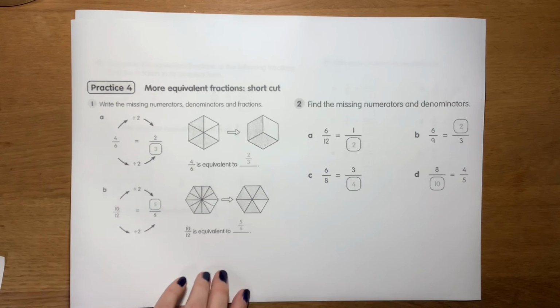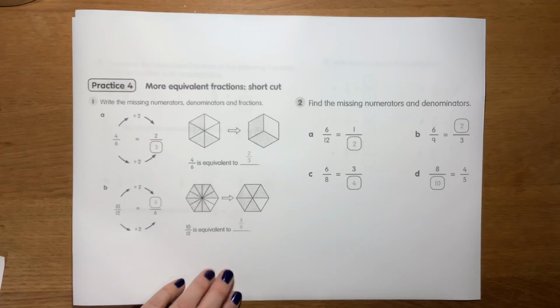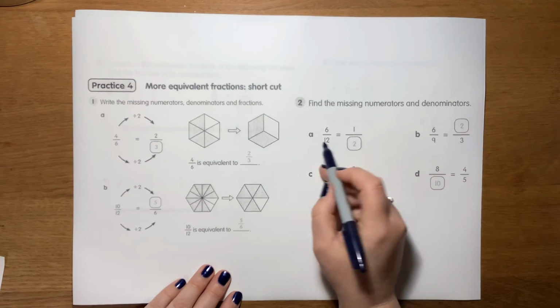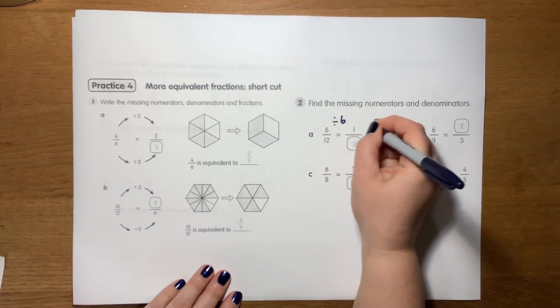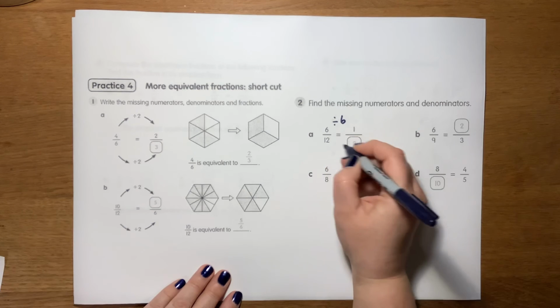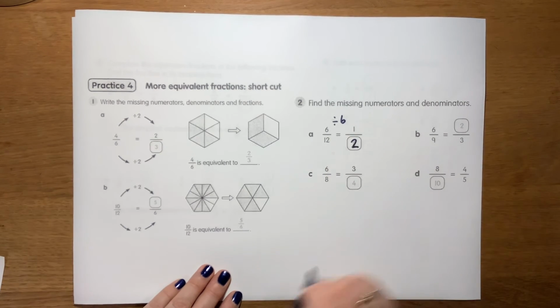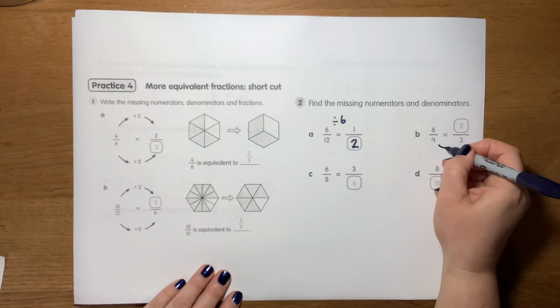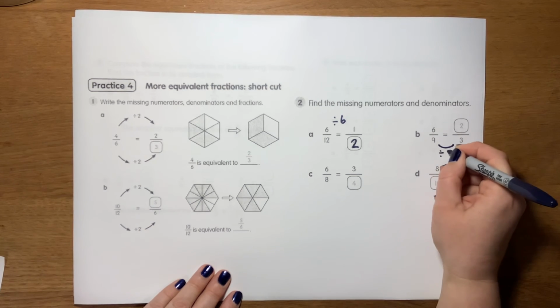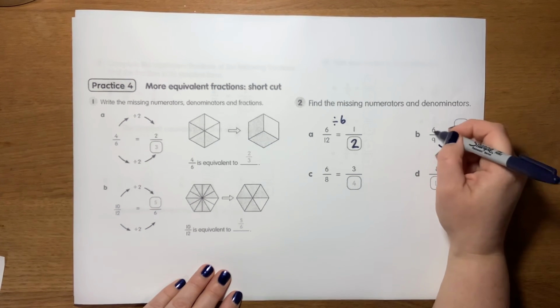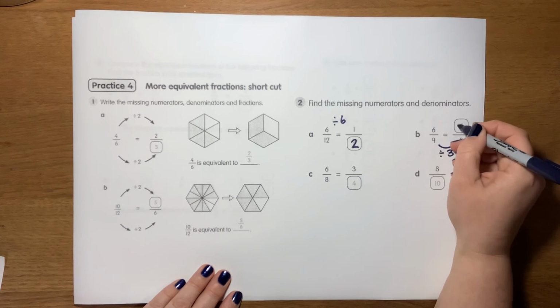So here are the answers for today's work. These ones you were already given the factor that you needed to divide by. Here you had to work out. So I know that 6 divided by 6 is 1. Therefore I need to divide 12 by 6, which is 2. Here I've got the denominator, and I know that 9 divided by 3 is 3. Therefore 6 divided by 3 is 2.